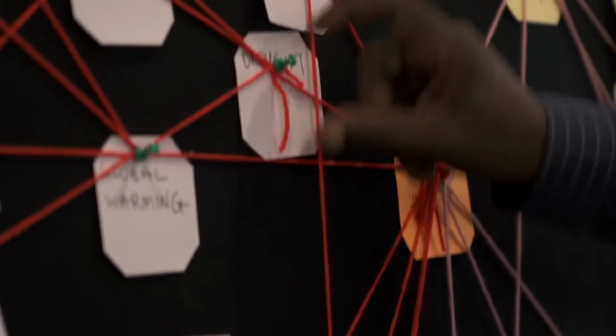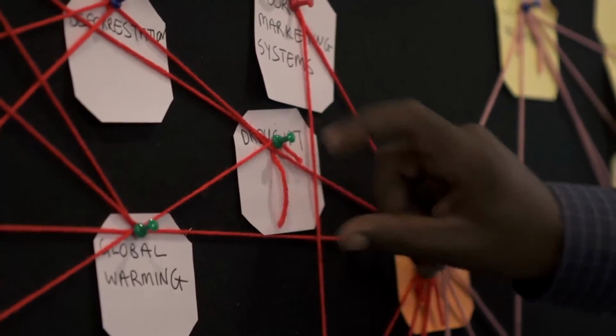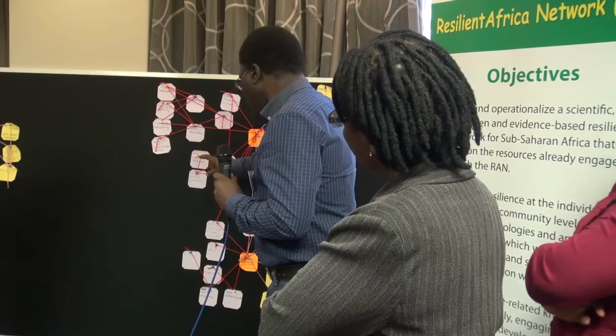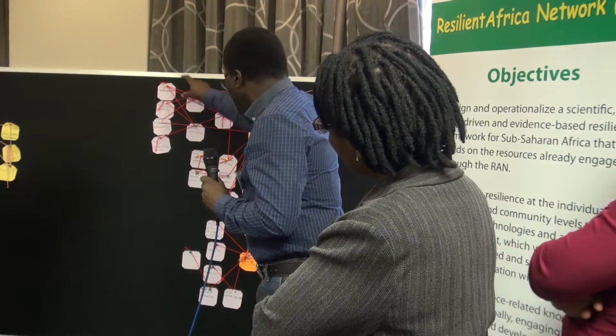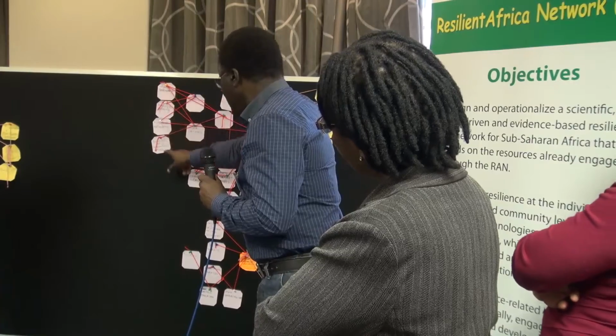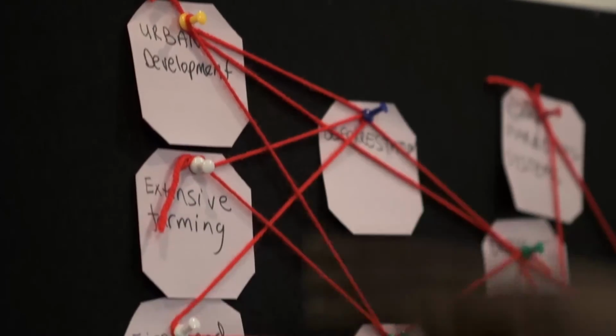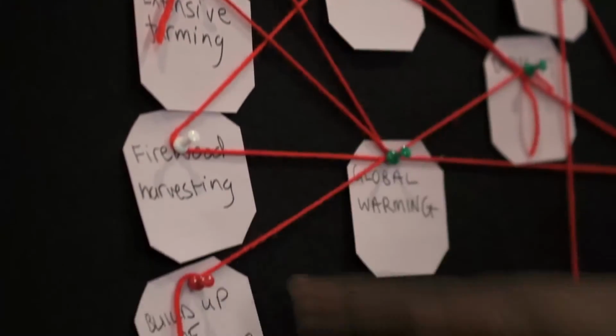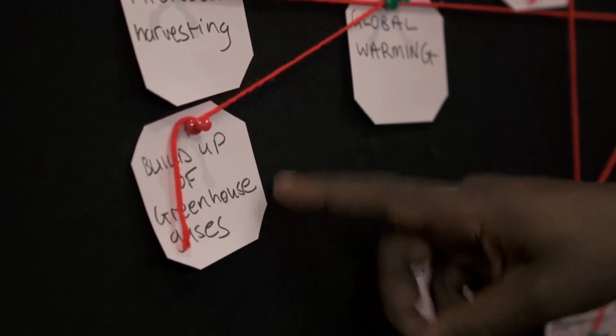If we look at the drought itself, we might say, well, this drought here is caused by deforestation, global warming. And these two also are caused by these listed down here: urban development, extensive farming, firewood harvesting, buildup of greenhouse gases.